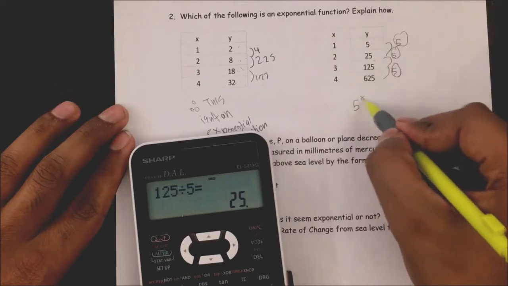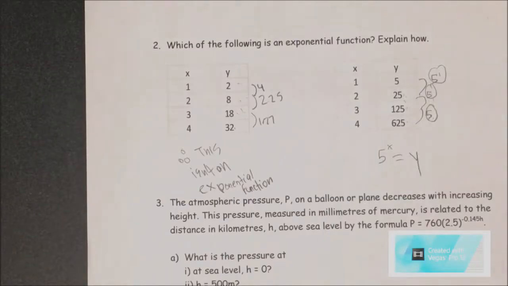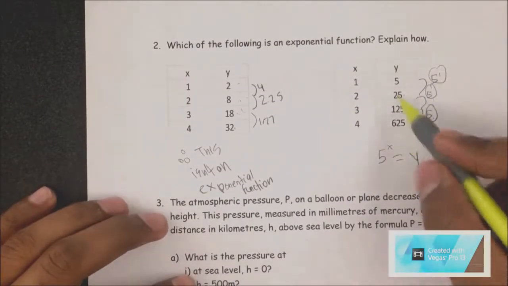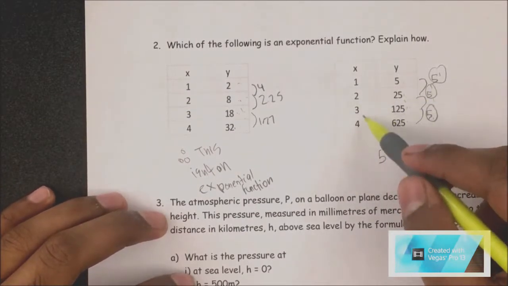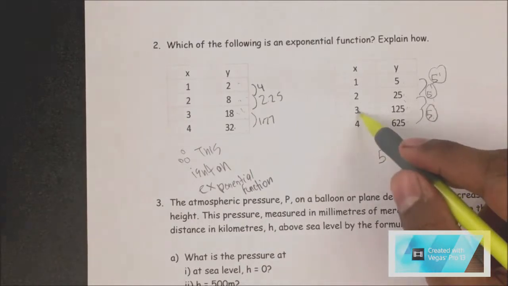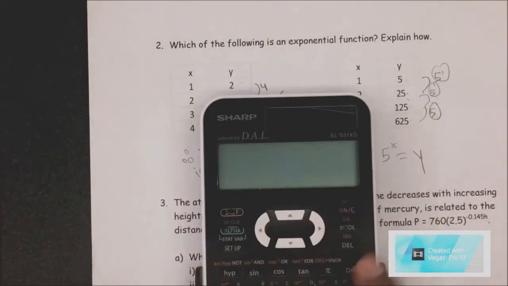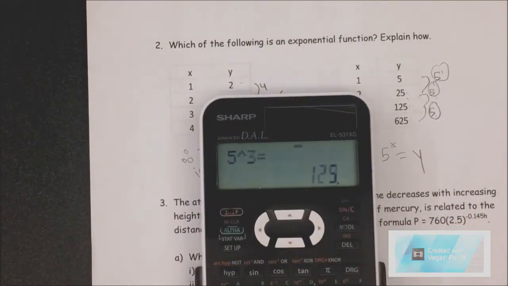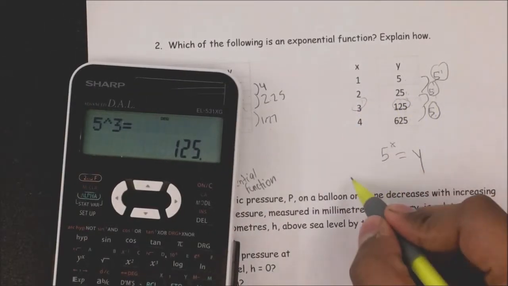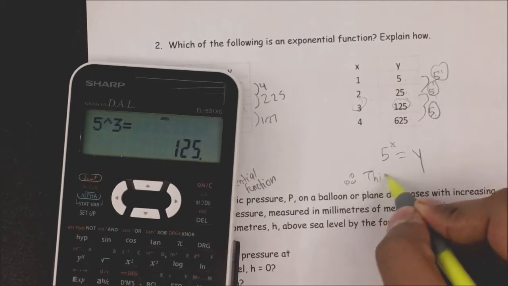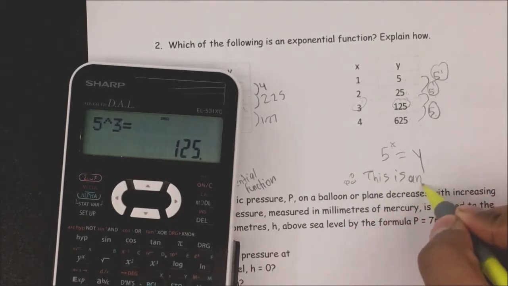All right, so since the common ratio is 5, if you input any x into here, you'll get the same output as this. Let's say we put in 3 as our input. 5 to the power of 3 is 125, right? And that's exactly what you get. So therefore, this is an exponential function.